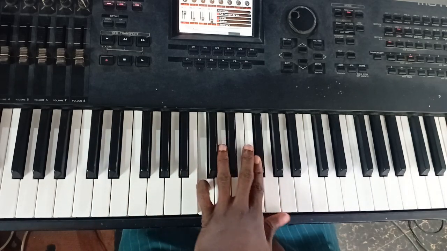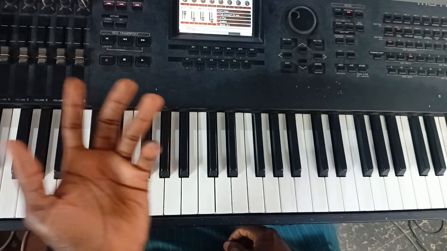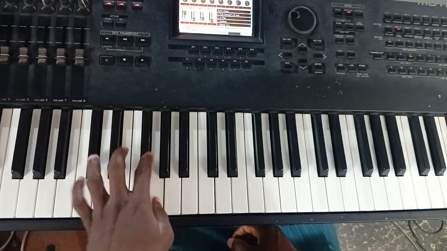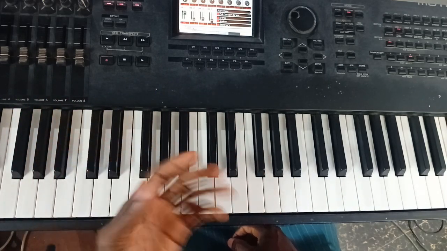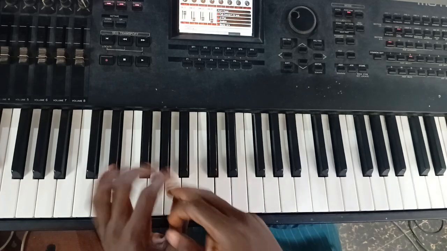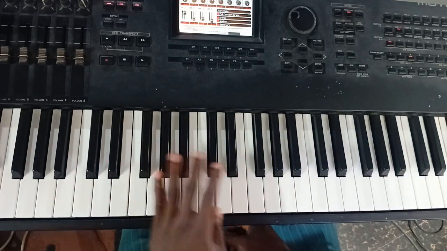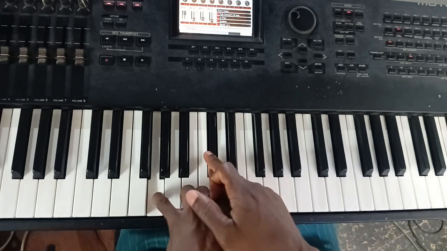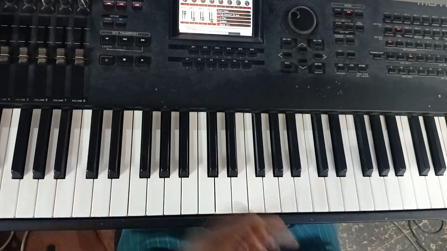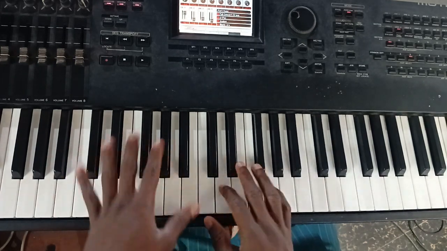Chromatically, we just have 6 tritones. The rest are inversions. 1, 2, 3, 4, 5, 6. So if you look at this, it's something like this, but just inverted. So this makes F sharp and C, G and C sharp. Yeah, C sharp and G. That's it.